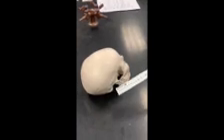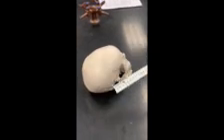Next, you have your temporal bone, which is right here. That's separated by the squamosal suture, and that separates the temporal bone from the parietal bone. Next, in the posterior view here, you have the occipital bone, and the occipital bone is separated from the two parietal bones by the lambdoidal suture here.